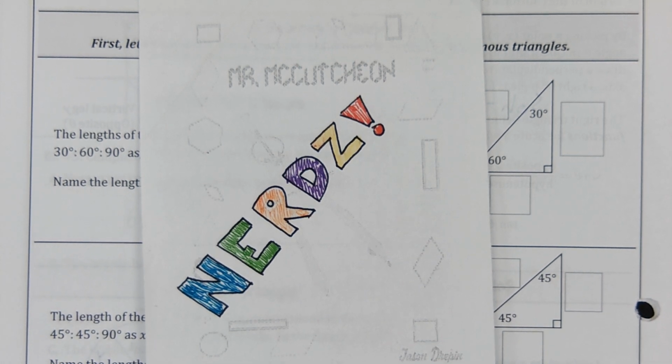Okay, nerds, we're back at it. Day 3 of the introduction to sine, cosine, and tangent.